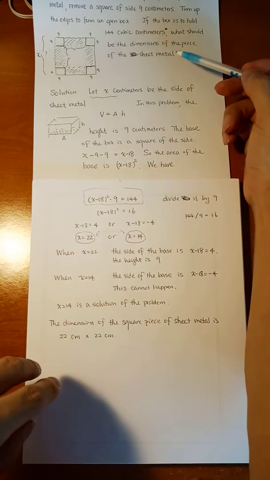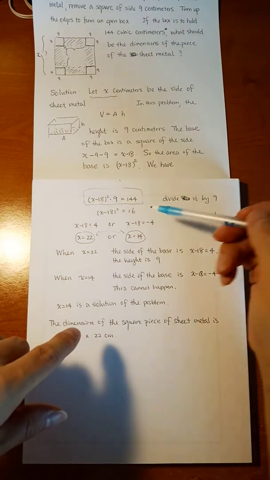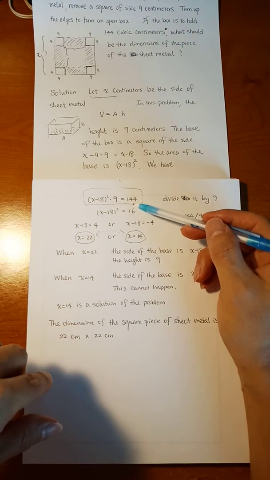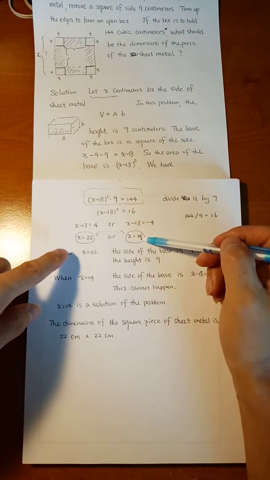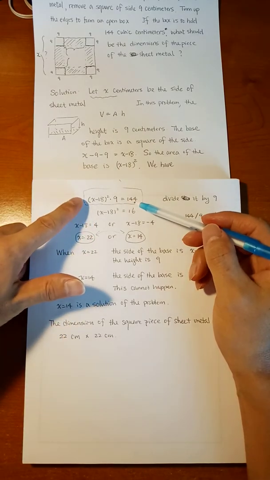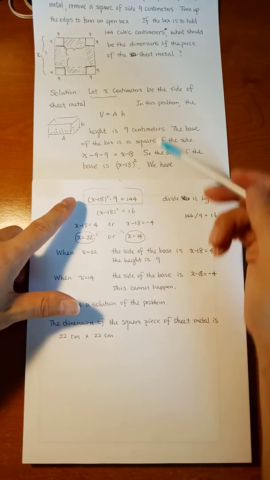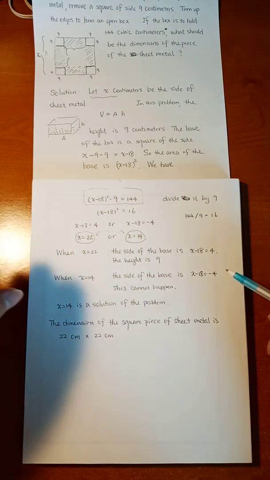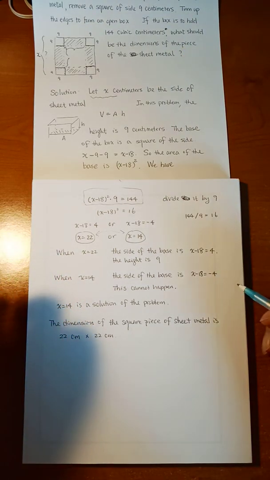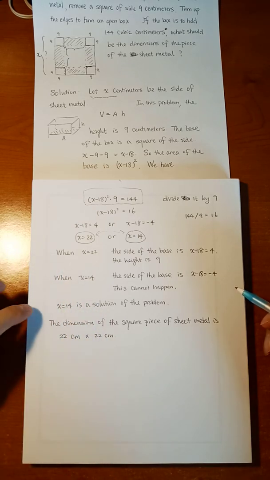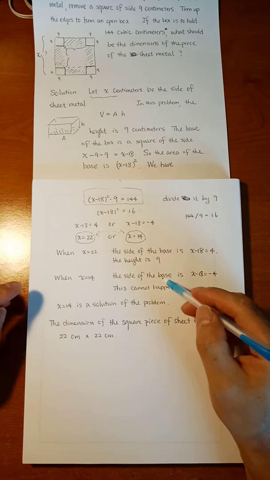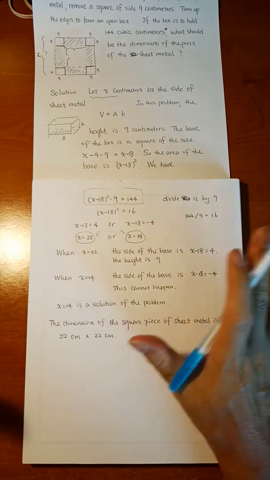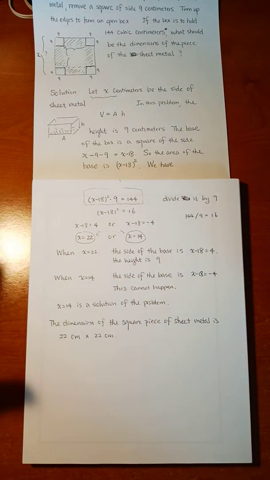One is a problem, it's the real world. One is the equation, it's the abstract world. The answer may satisfy the abstract world, may not satisfy the real world. Like this, there's no negative side of the square. Okay, so you must verify. You must verify and see if there's some crazy stuff happening. Okay?